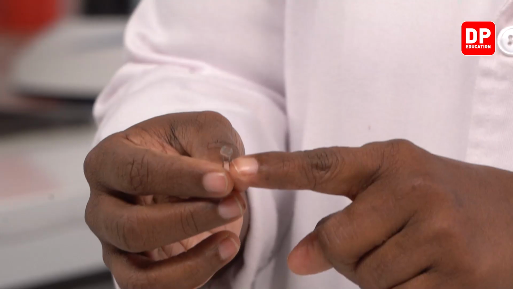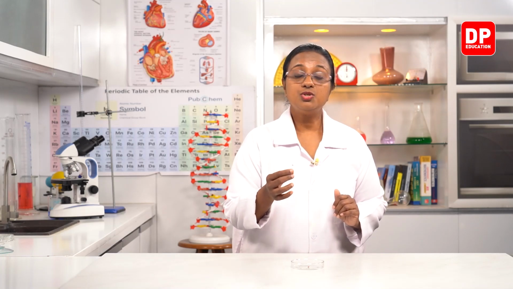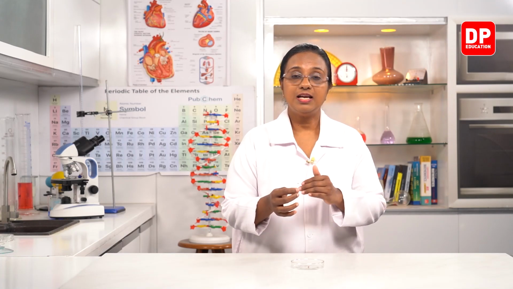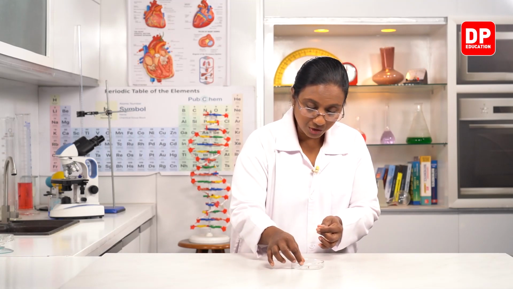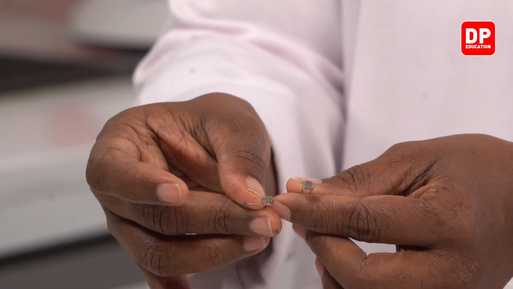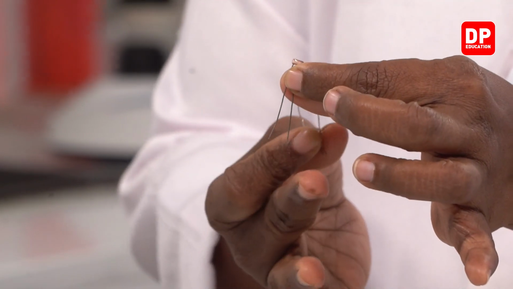But when light falls on this surface of the LDR, the resistance decreases. And when resistance decreases, there will be current flowing through the circuit. So this is used in instances where we need to change the resistance depending on the intensity of light. And that is why it is a light sensitive resistor or light dependent resistor, LDR. So you have seen an LDR, I'm sure you will understand the function. This is also another LDR. And like I showed you before, even the LDR has two terminals. Using these two terminals, we will be connecting the LDR to the circuit.